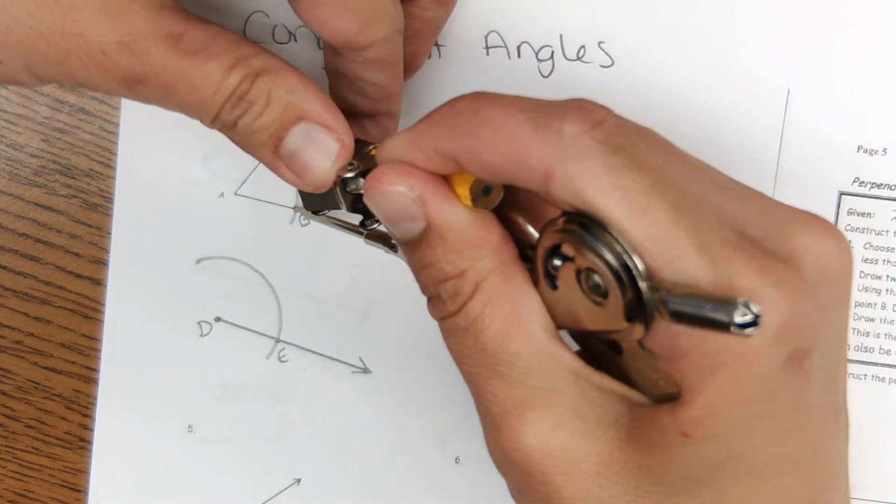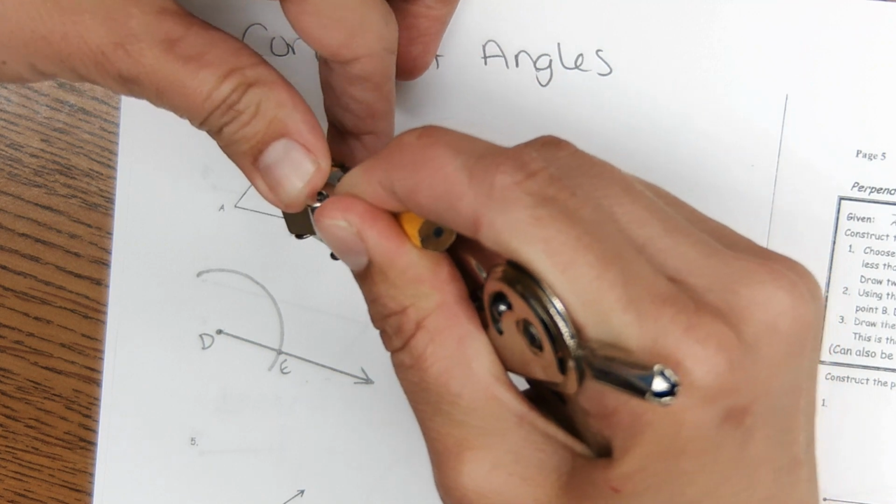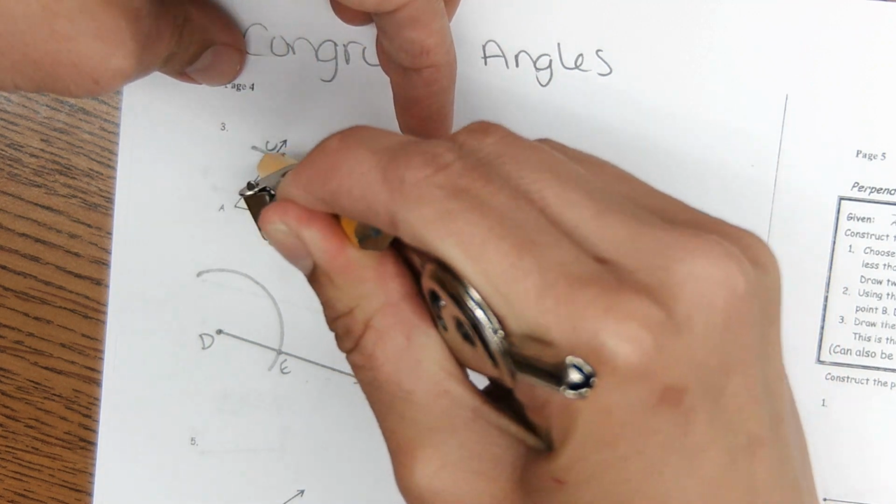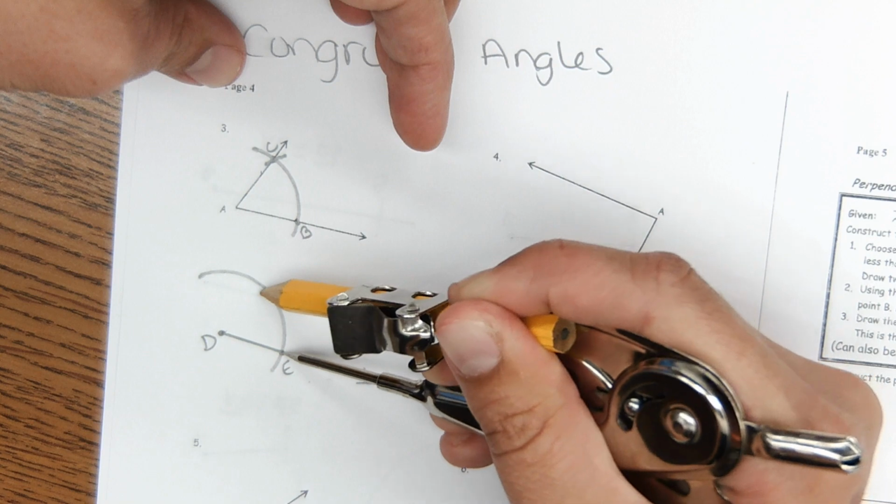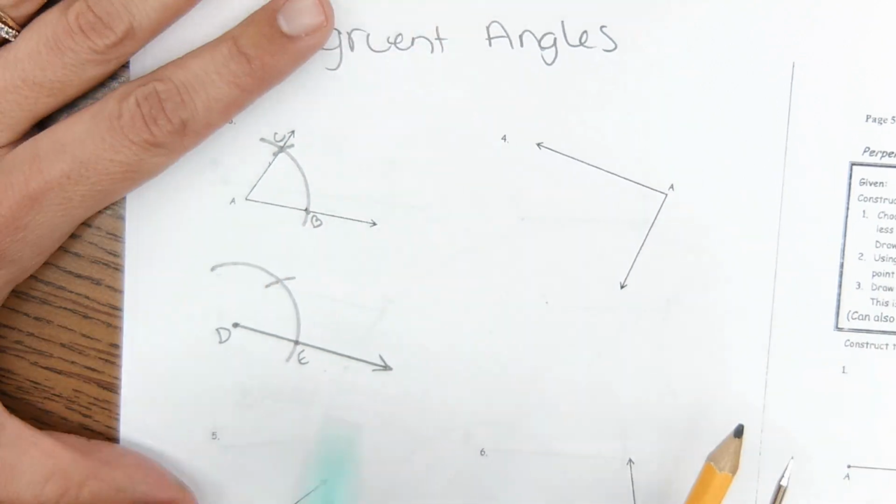Then I'm going to measure the distance between B and C. Put it on E, measure that distance.